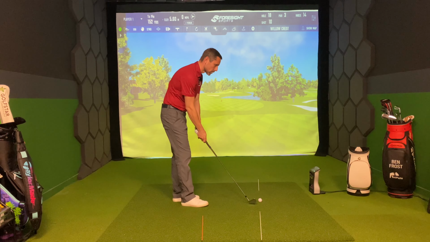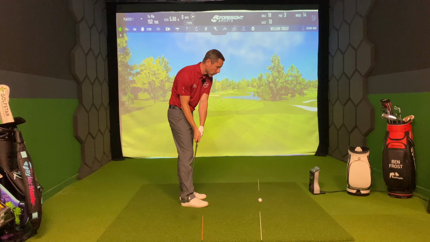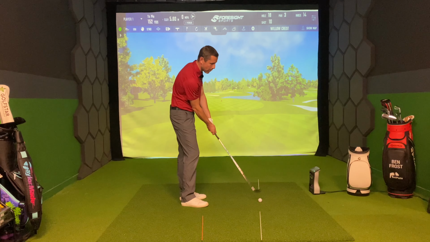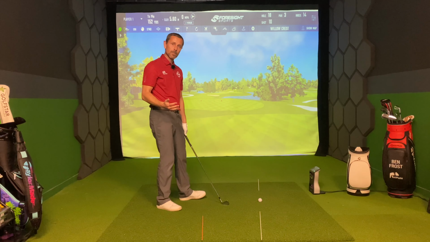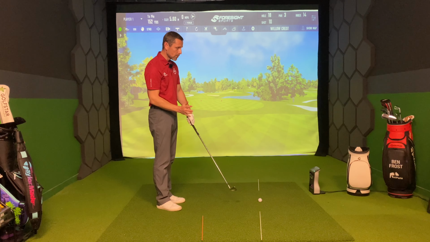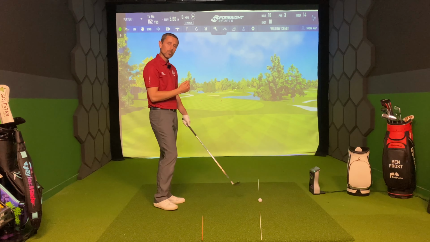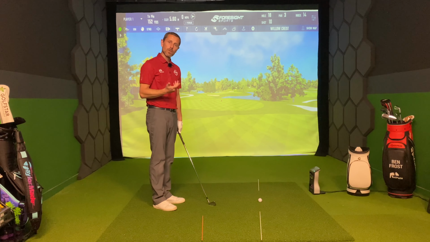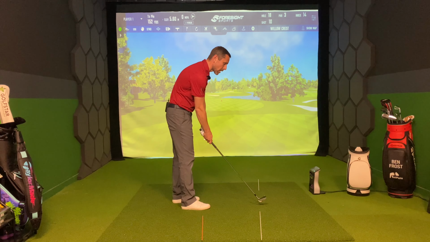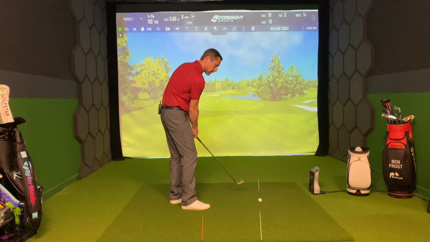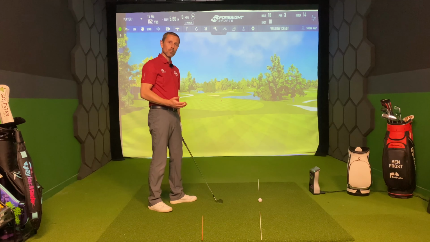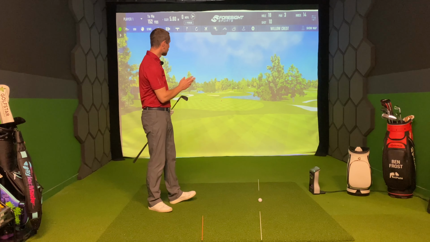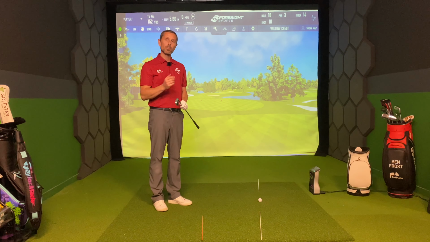Your push is caused by an in-to-out swing path, where the club is travelling right of target through impact, and a square club face. So when the club face points in the same direction as the club head is travelling, the ball flies straight. For the fade, we need an out-to-in swing path, where the club head is travelling left of target, and we need an open club face.